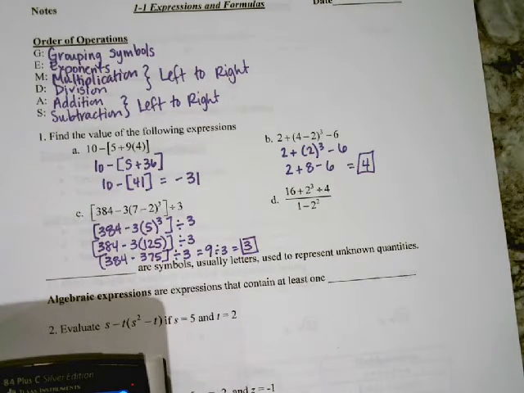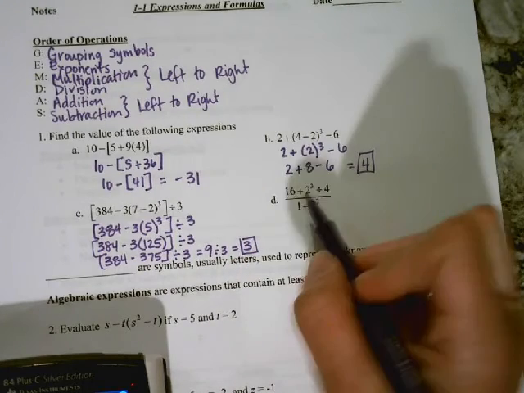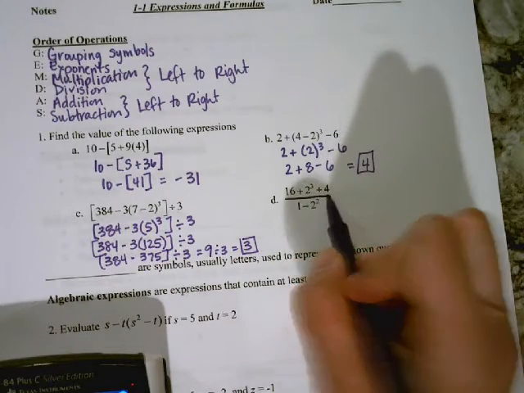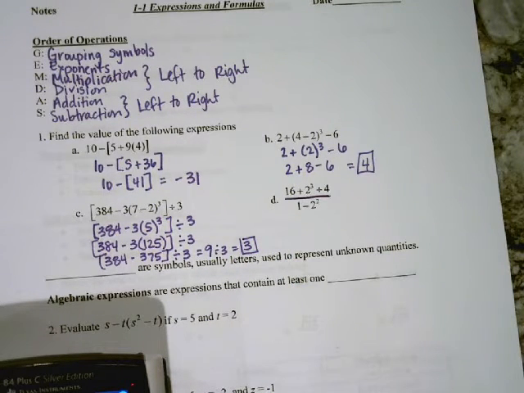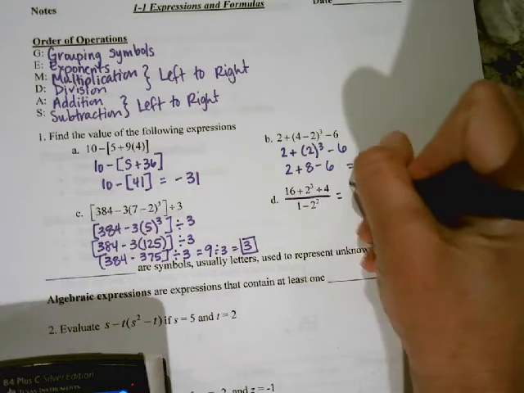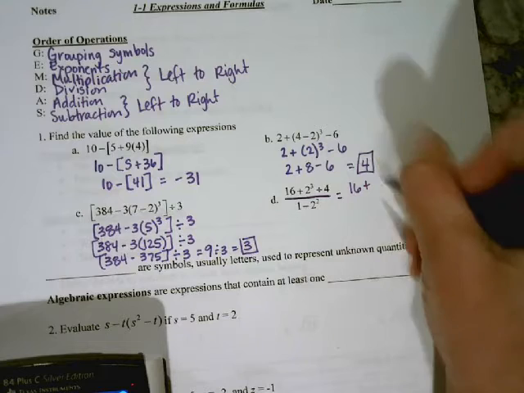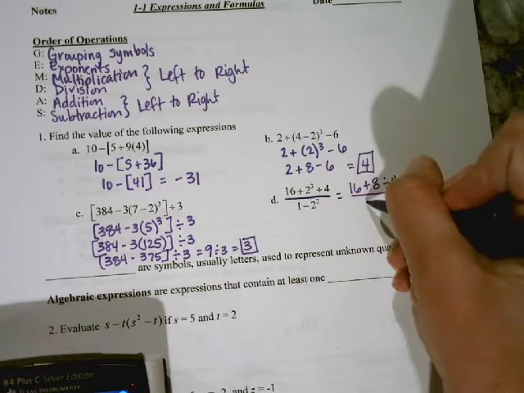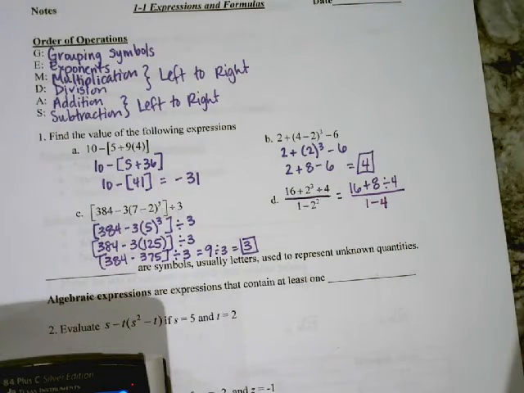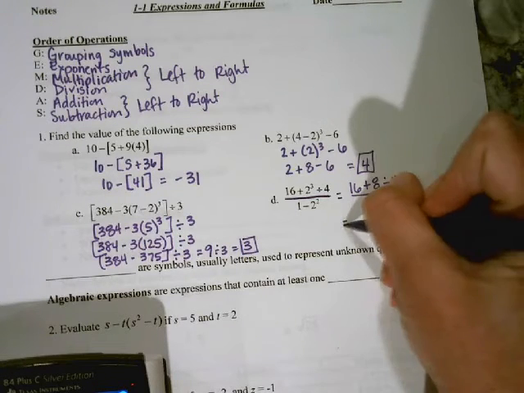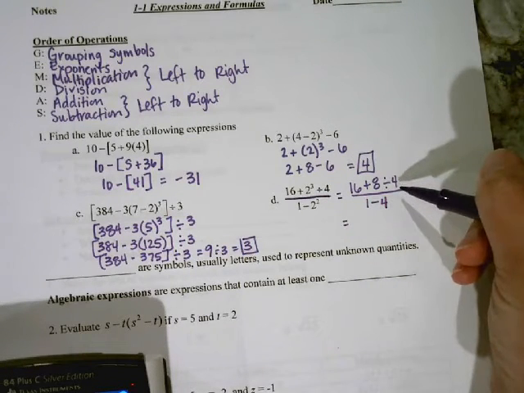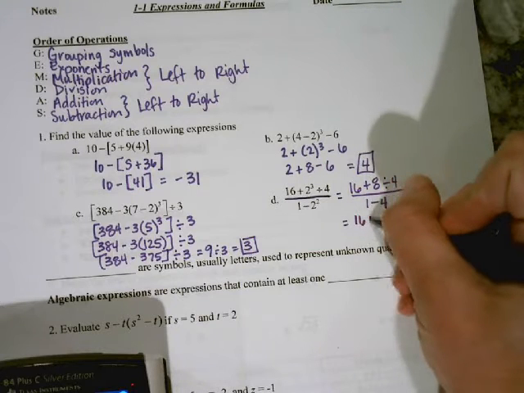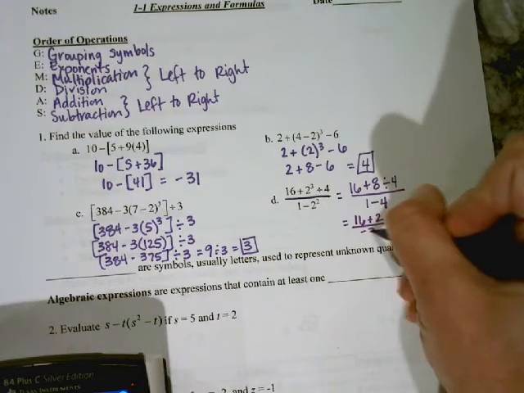Letter D. This is the one where we have a different grouping symbol. We've seen those brackets and we've seen parentheses. This guy right here is indeed a grouping symbol. I have to do everything on the top and everything on the denominator, and then I can simplify. All right, so 16 plus 2 to the third power is 8 divided by 4. I'm going to go ahead and do them both at the same time. 1 minus 4. In the numerator, 8 divided by 4 first is 2, so I get 16 plus 2 divided by a negative 3.